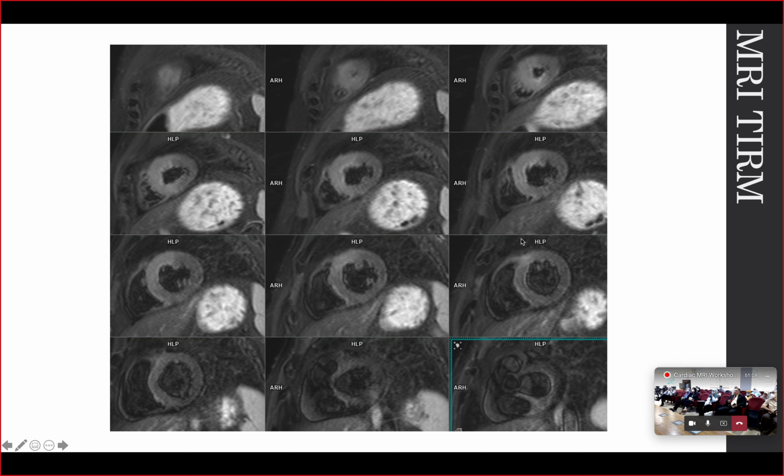I'm not sure if the resolution is clear, but mid to apical, we have the anteroseptal edema. So we have edema all through here. Anteroseptal. Yeah, the anteroseptal is clear now.